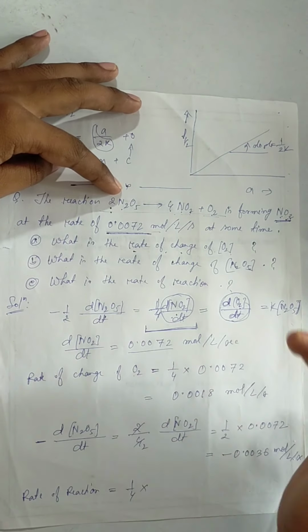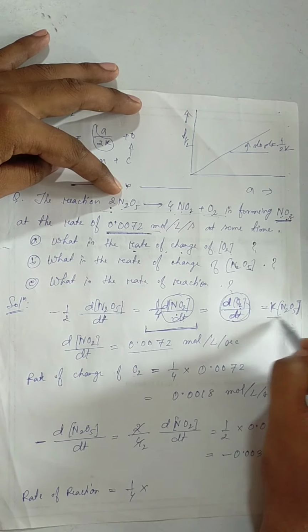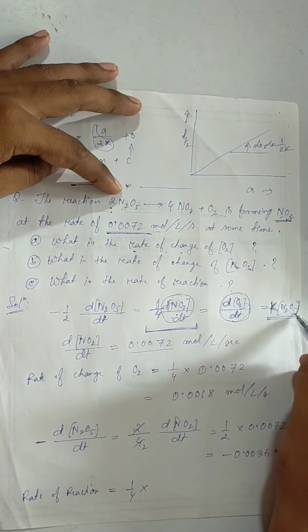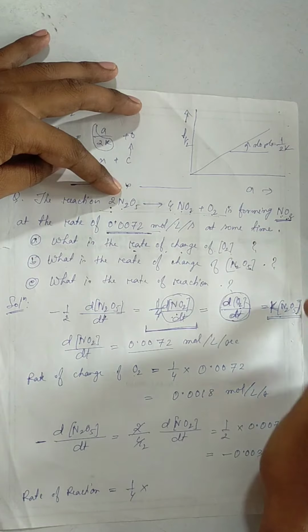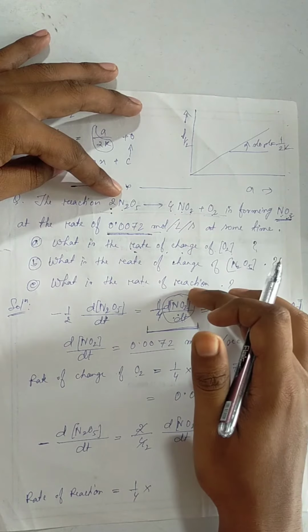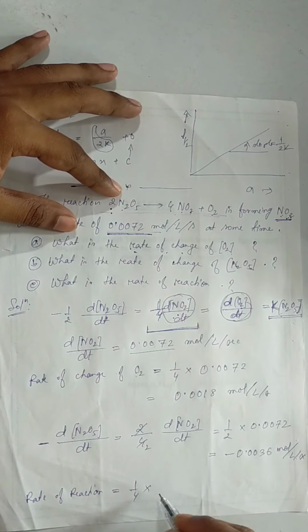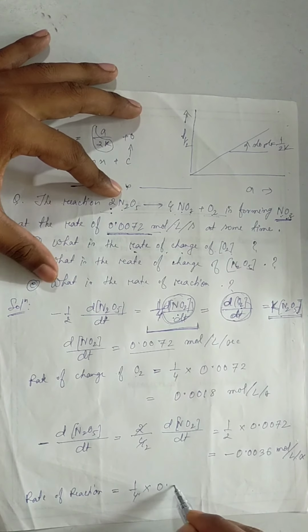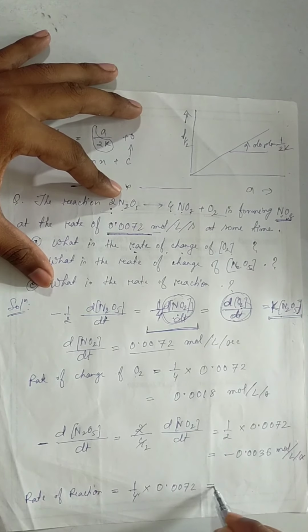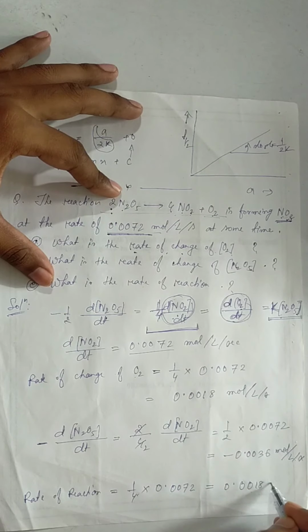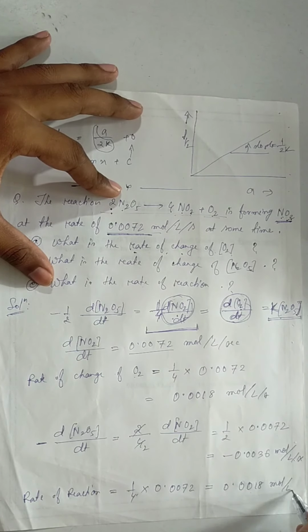As we know that the rate of a reaction, we can write with the rate constant and the concentration of the reactant. So we can calculate the rate of the reaction from this. So 1 by 4 of 0.0072 is equal to 0.0018 mole per liter per second.